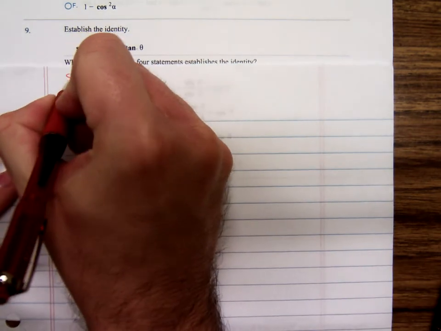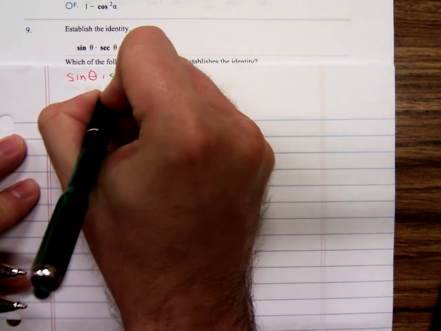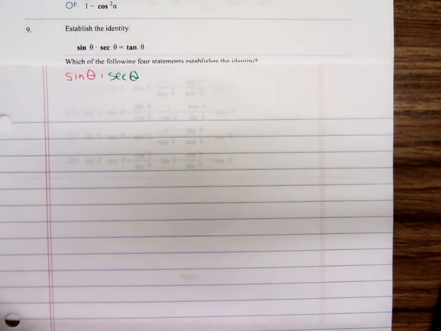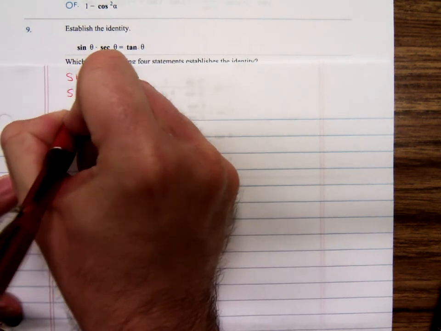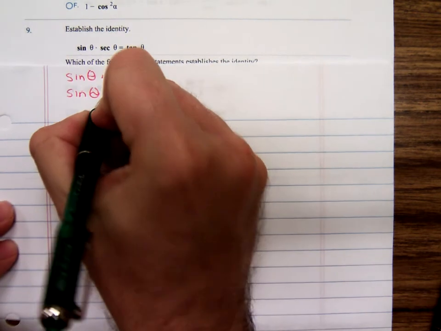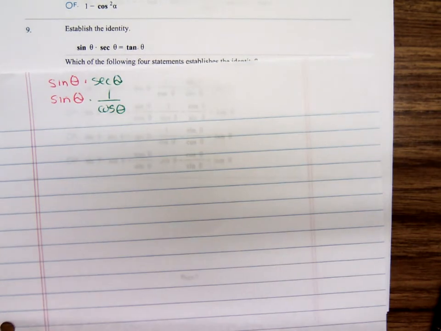So we start off with sine theta times secant theta. Well, if there's not a Pythagorean identity, our major technique that we have right now is to write everything in terms of sine and cosine. So let's write secant as 1 over cosine theta.